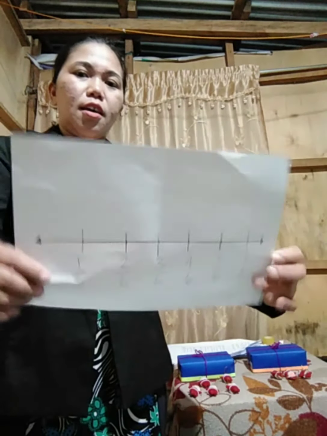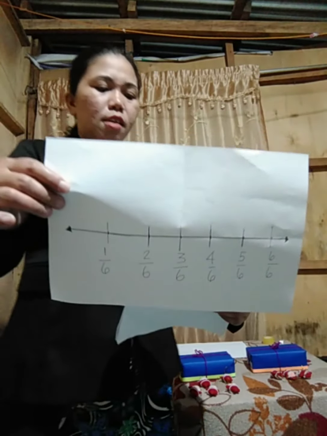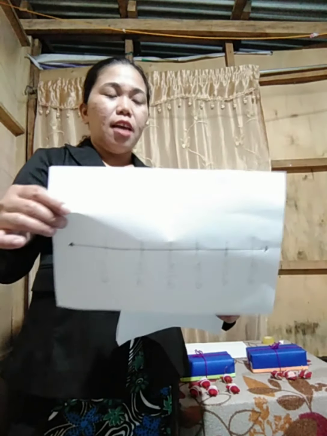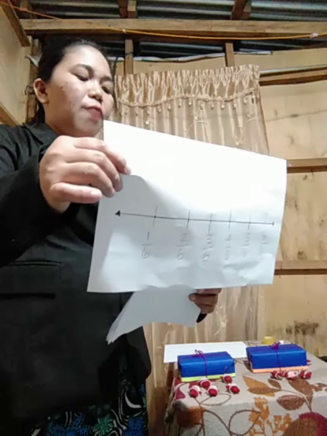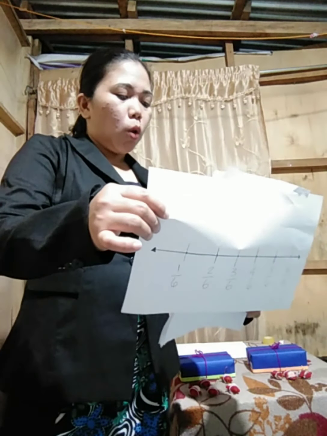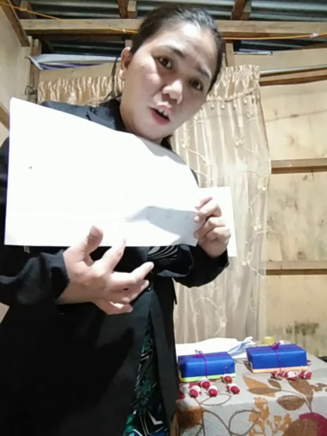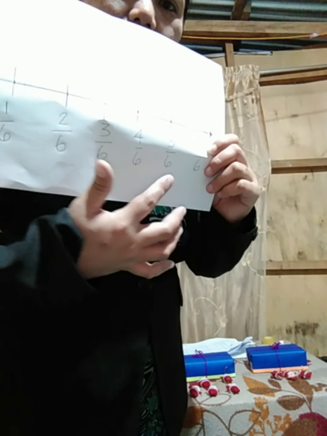Now class, can you notice how many equal parts the whole number line is divided into? Yes, John Corn? Very good. The number line is divided into 6 equal parts. So what do you call each of the equal parts? Yes, we write 1 over 6, 2 over 6, 3 over 6, 4 over 6, 5 over 6, and 6 over 6.